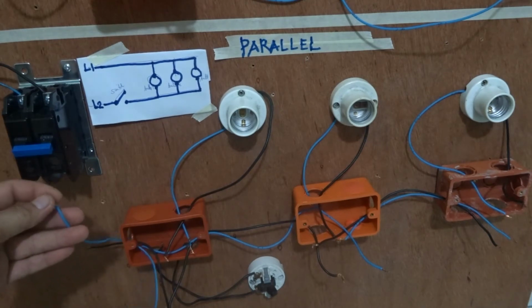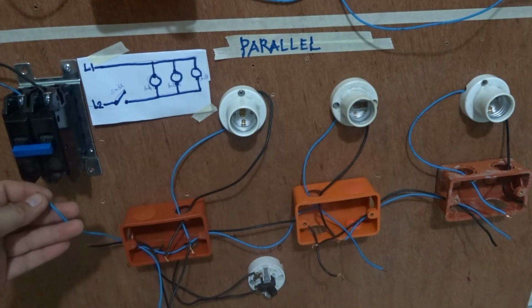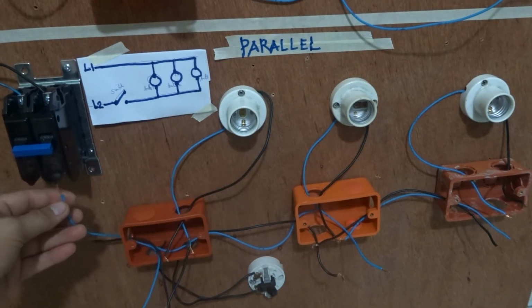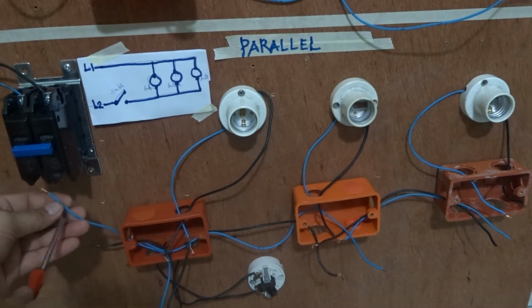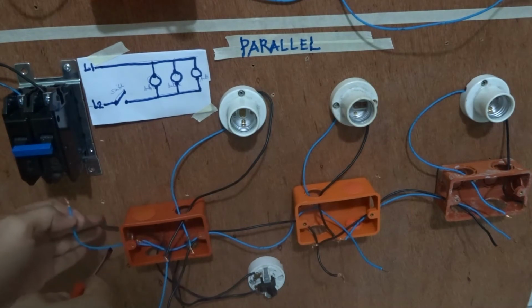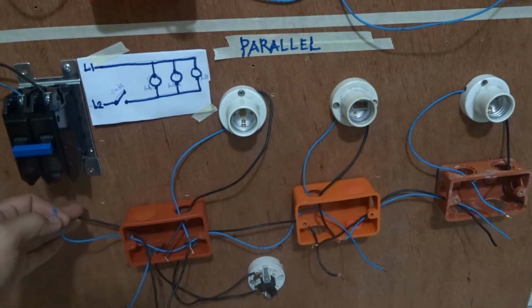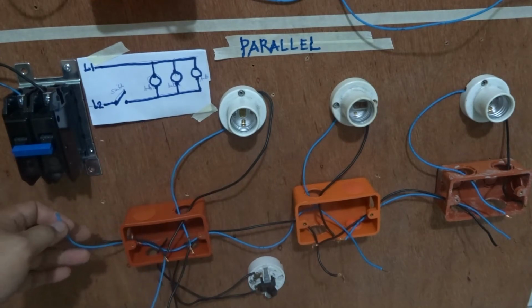But if you don't have a color coded wire, you have to put some tag or use electrical tape, tag red here, and if the wire is black, you tag yellow, so that you know what is line 1 and line number 2.